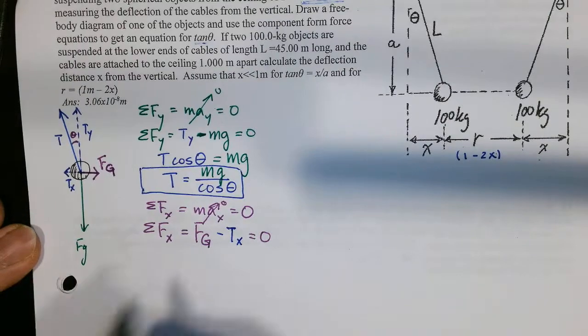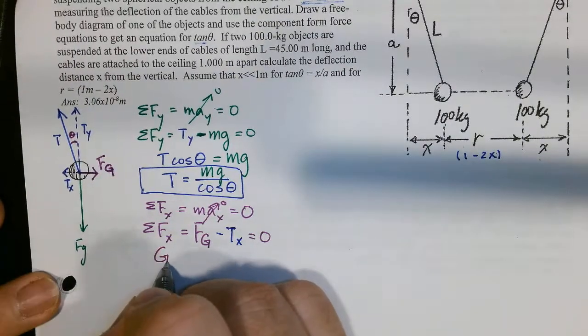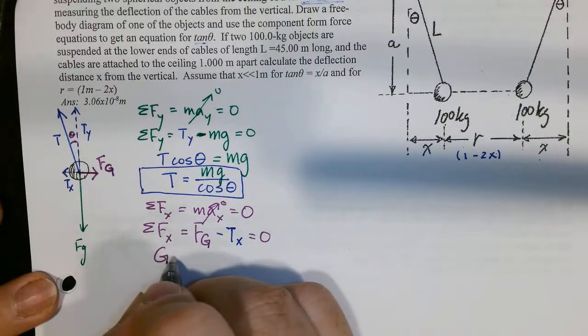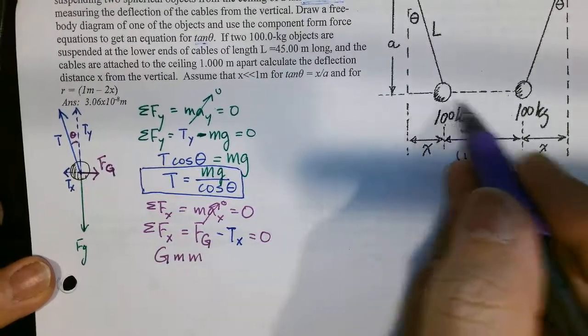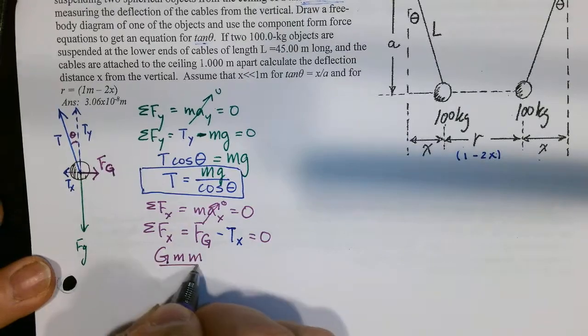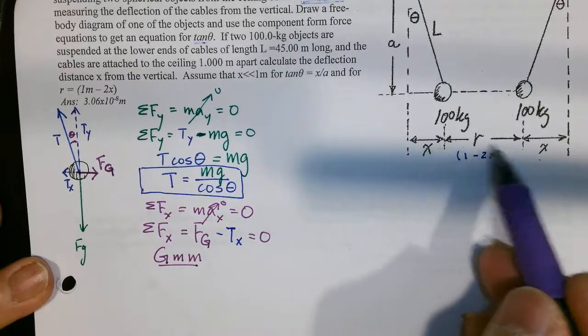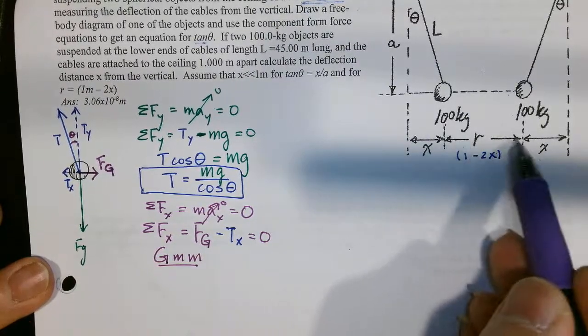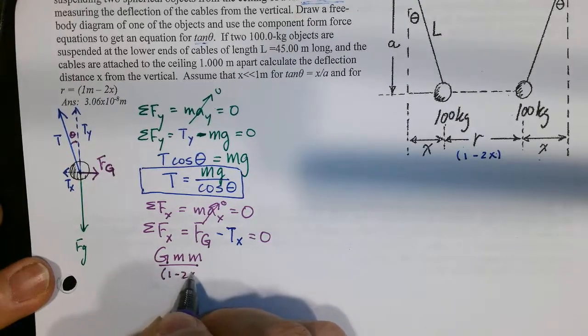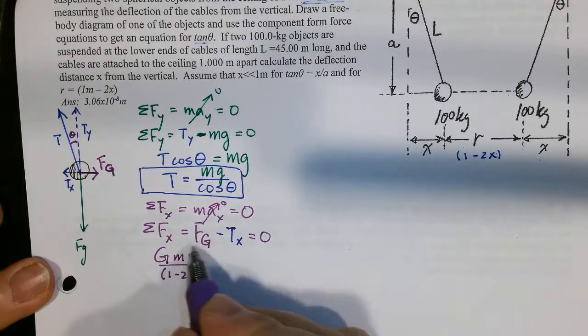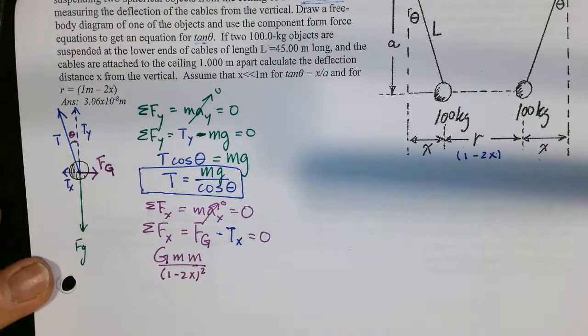F big G is G times M times M, they're the same M's, 100 kilograms, divided by the separation of these two spheres, which is 1 minus 2x quantity squared. That's that Fg.